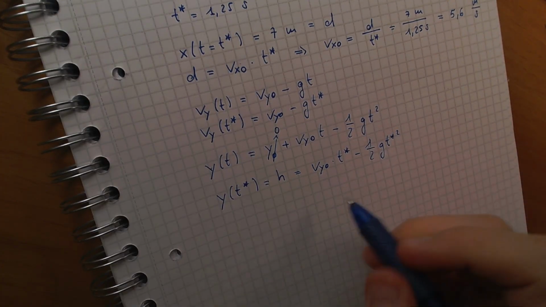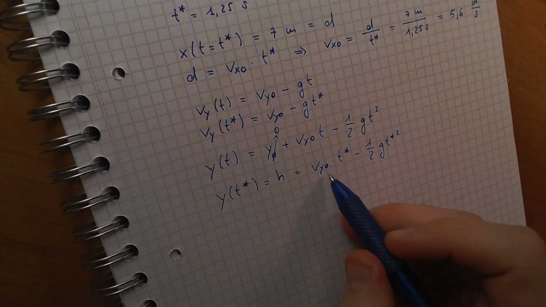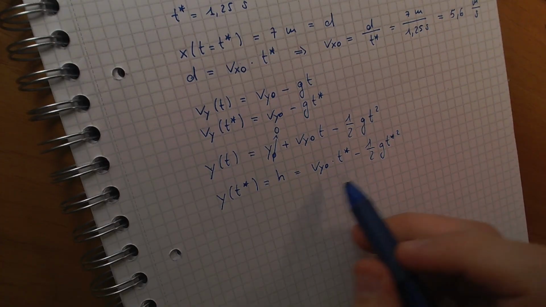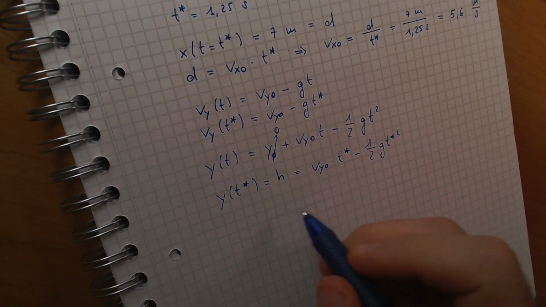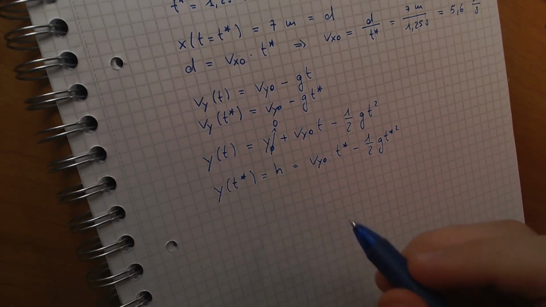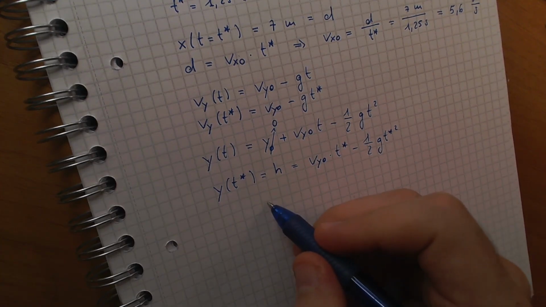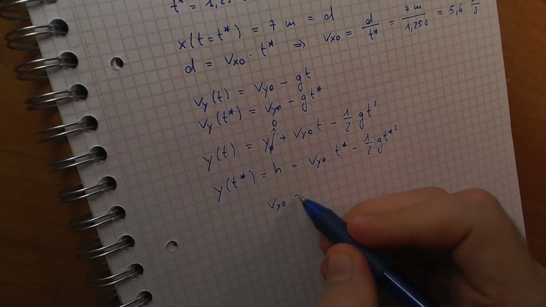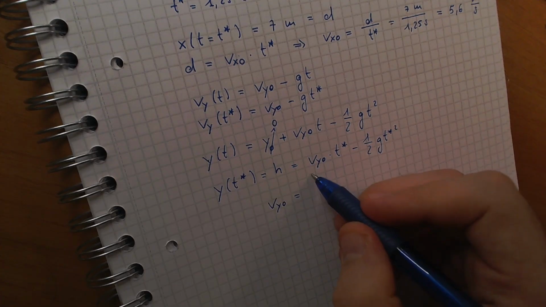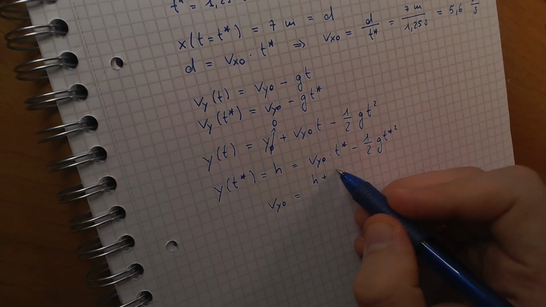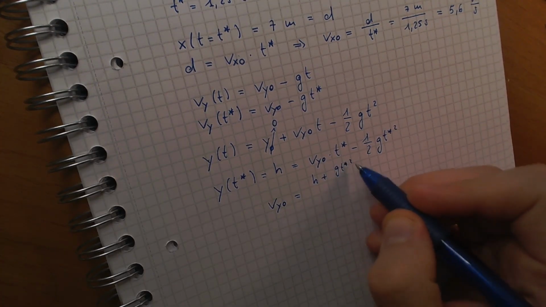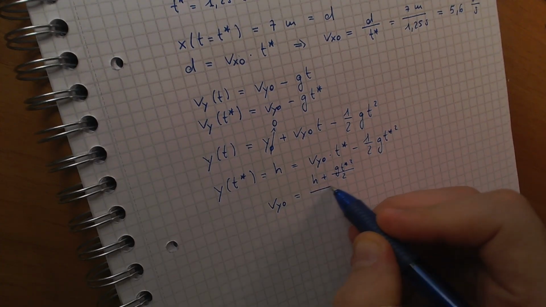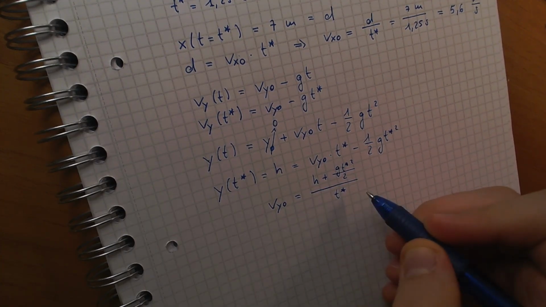So in this equation, the only quantity that we do not know is the initial velocity. So from here we have that vy0 will be h plus g t star squared over 2, all over t star.